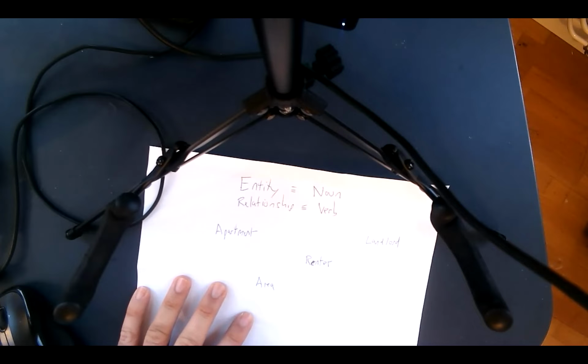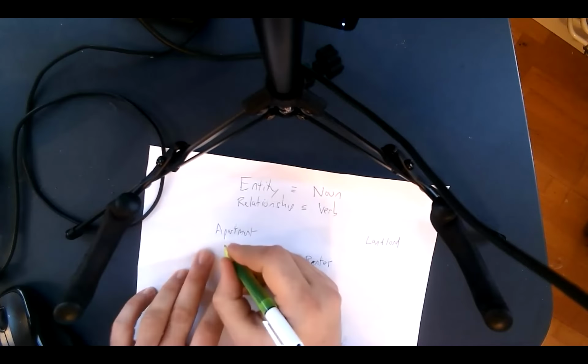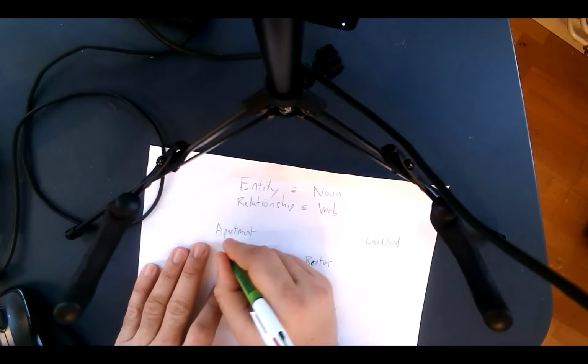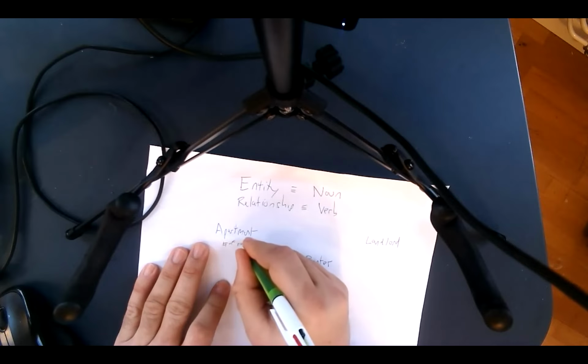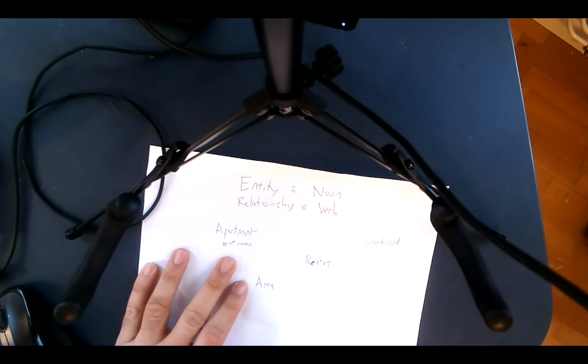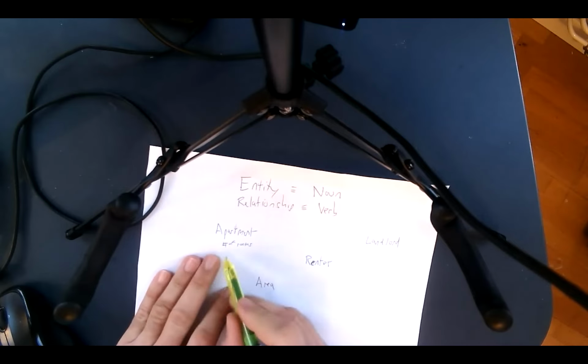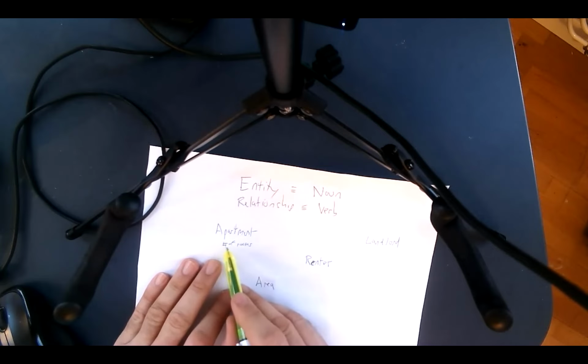Yeah, the amount of rooms. All right, that's going to be like a property here. So I'll say a number of rooms. And notice here what I say, number of rooms here, and how I put like a number sign and then a space and then "of rooms."